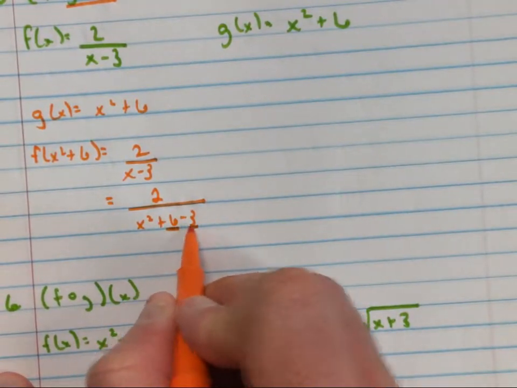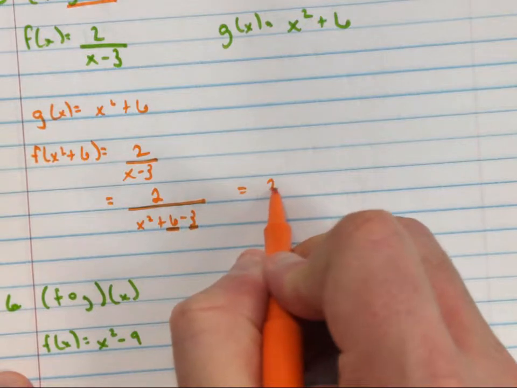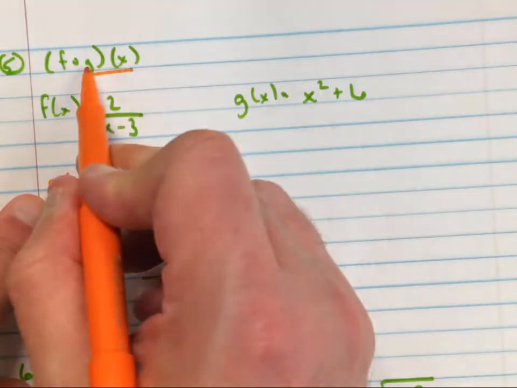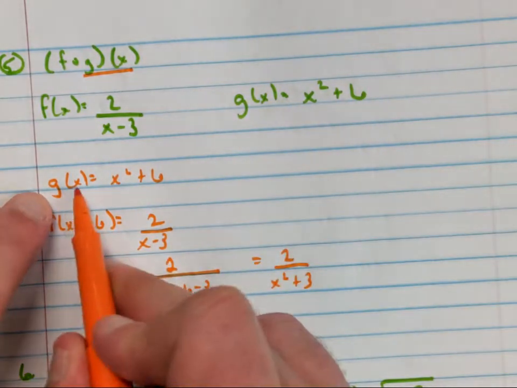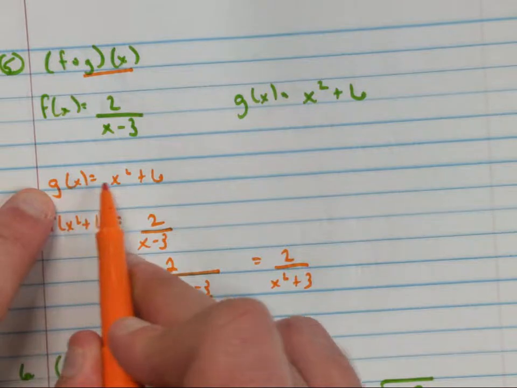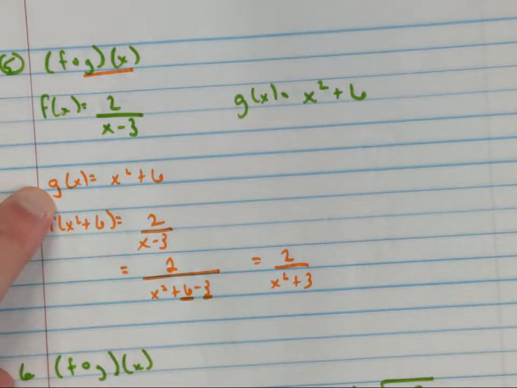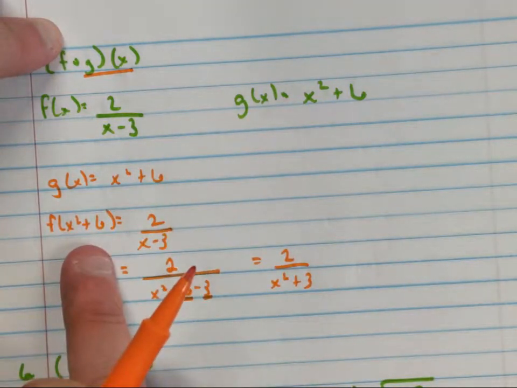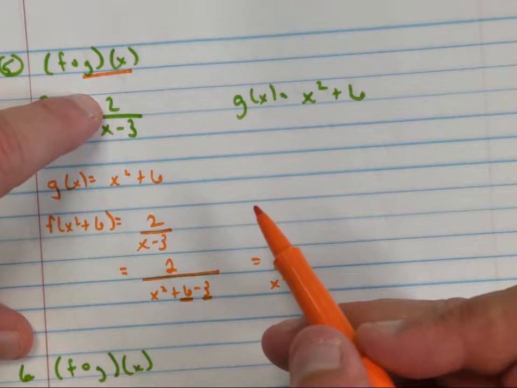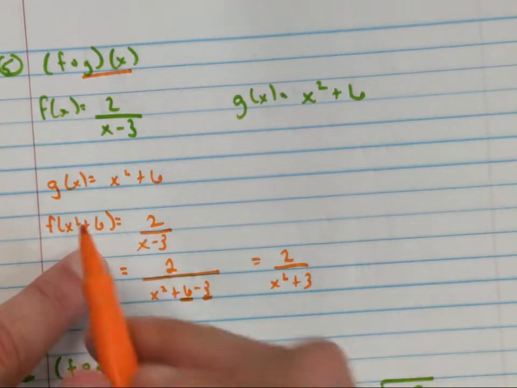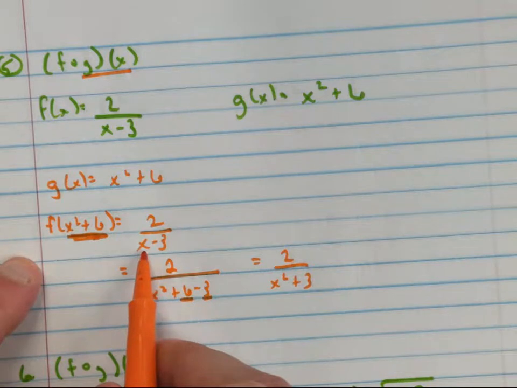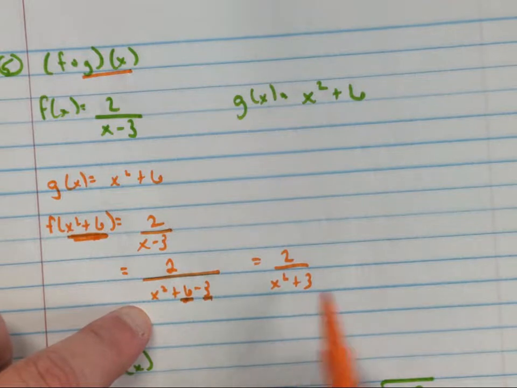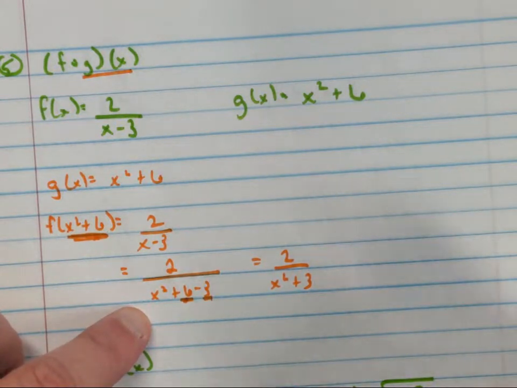Can I combine this 6 and this negative 3? I'm going to go back through it. So right here, x is closest to g. So I write my g function down. I take x, I plug it in. It does not change it. So now I'm going to take that part and plug it in for f. f of x squared plus 6. Your f function is 2 over x minus 3. Well, I took what's inside this parentheses and plugged it in for x: x squared plus 6 minus 3. Then I combine my like terms and got x squared plus 3. And that's your final answer.